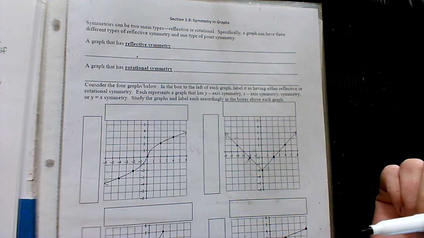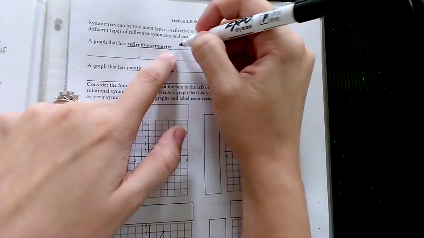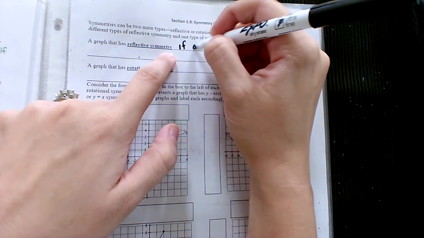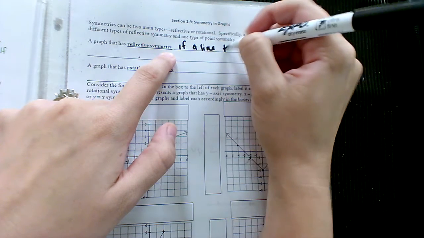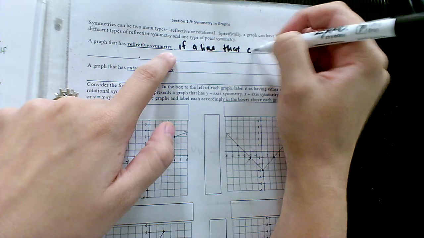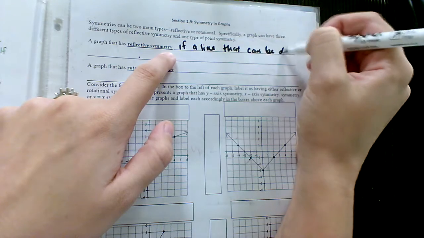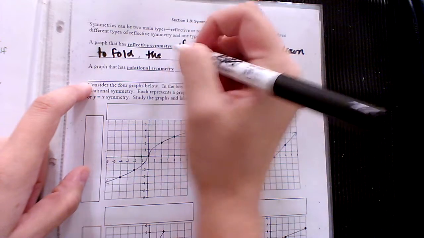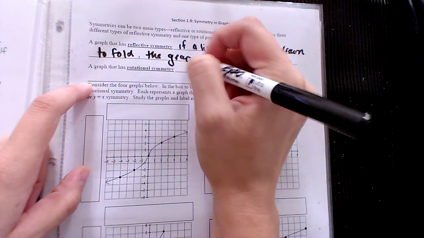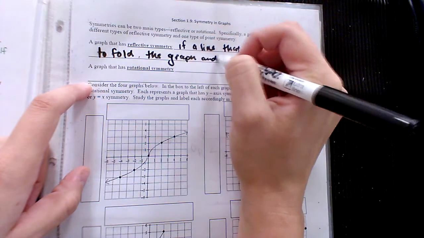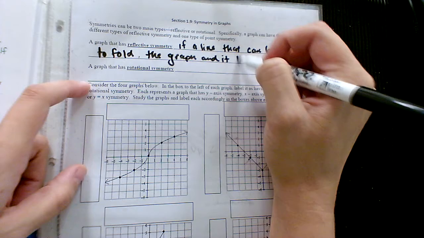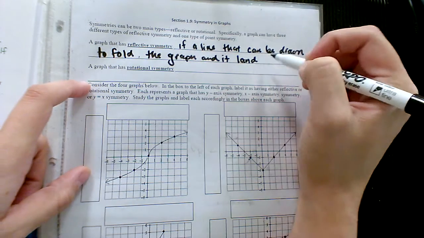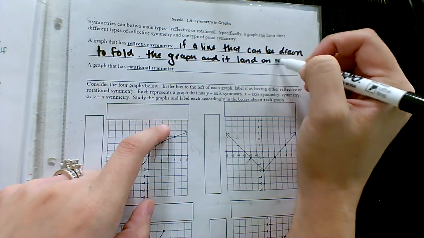So reflective symmetry in terms of a graph is a particular type of symmetry where we have a line that can be drawn to fold the graph, and it, for lack of a better phrase, would land on itself.